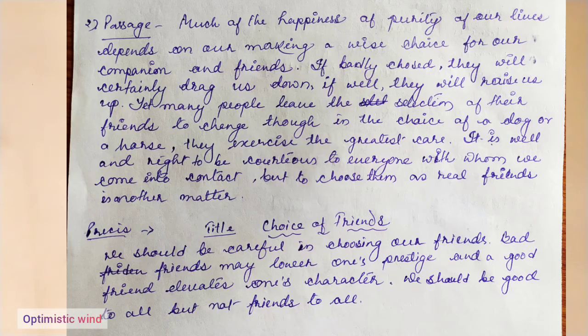So if we write the precis from this paragraph, let's give the title: Choice of Friends. The precis will be like: We should be careful in choosing our friends. Bad friends may lower one's prestige and good friends elevate one's character. We should be good to all but not friends to all.